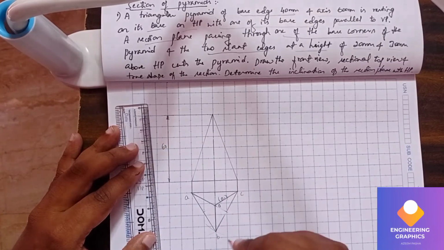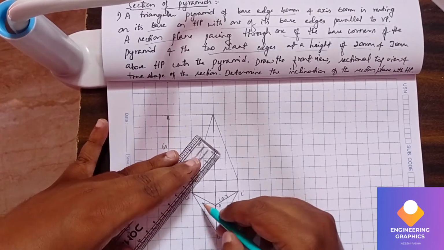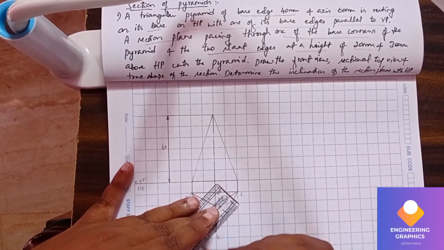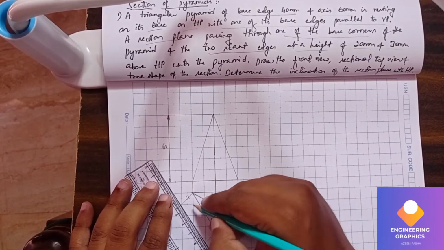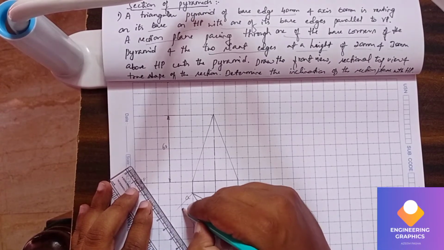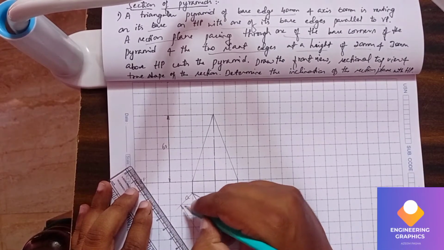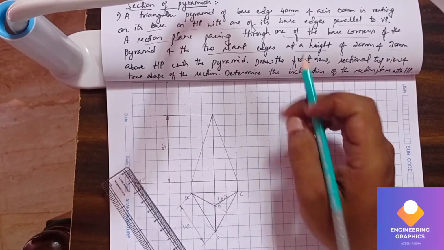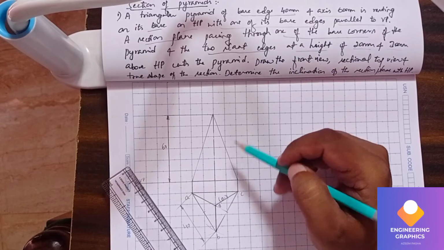It is 60. We'll show one dimension here. So it is 40. Okay, now we are done with the first position, top and front view.